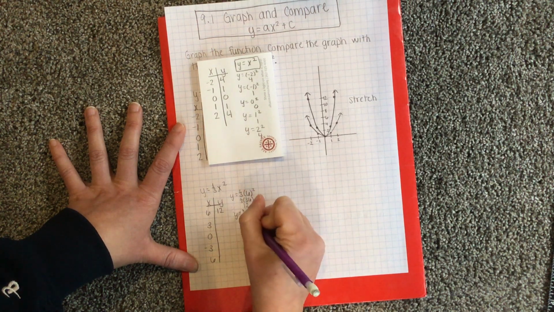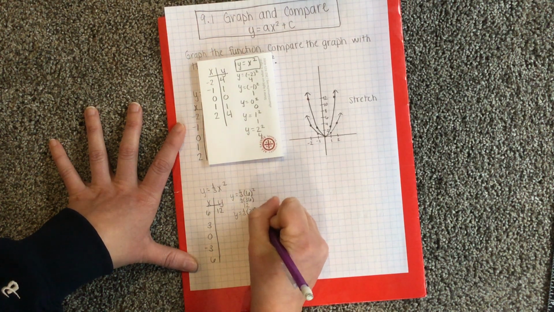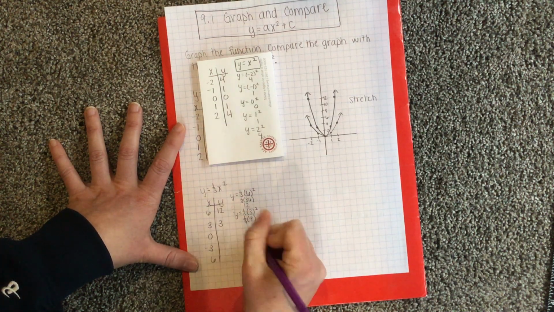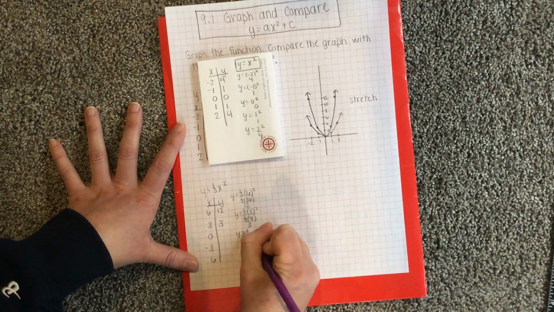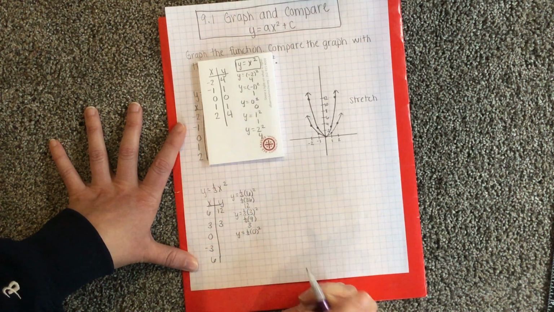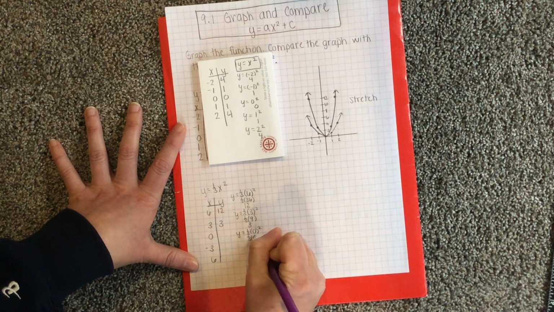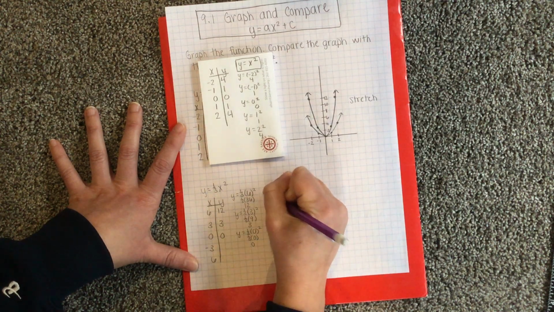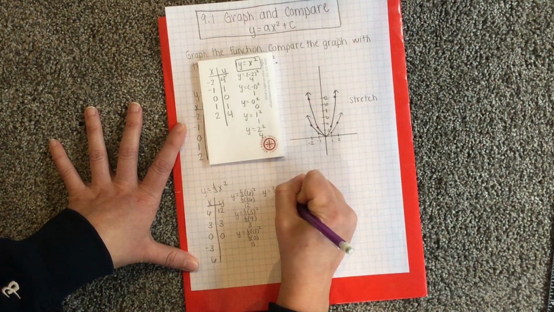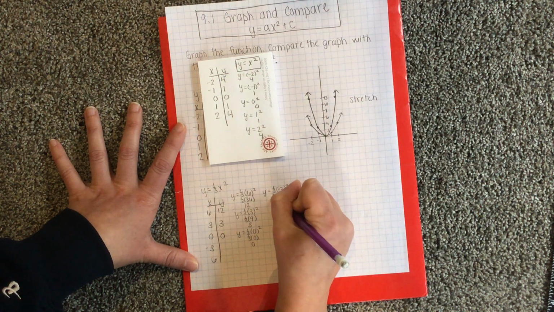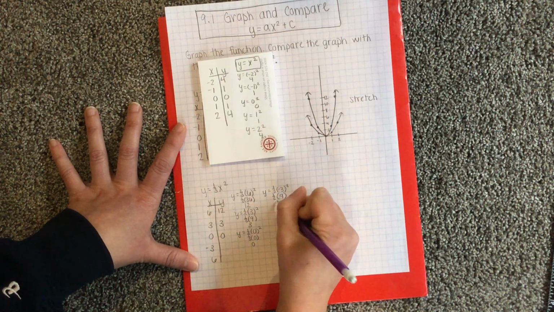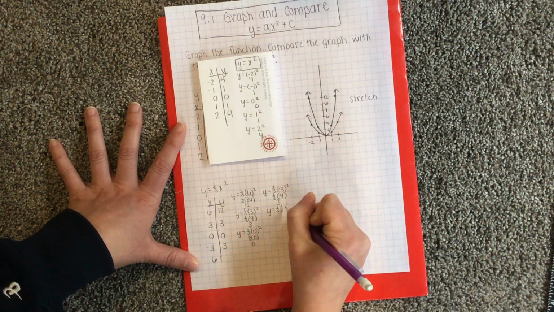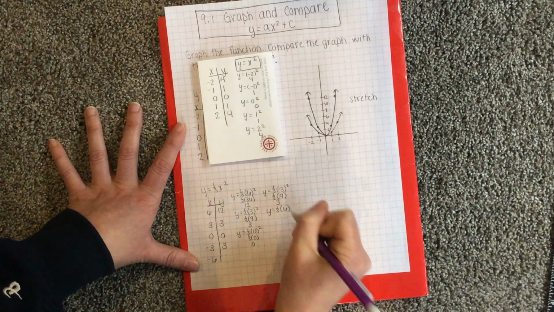Okay, now I'm going to plug in 3. 3 times 3 is 9. 9 divided by 3 is 3. 0 times 0 is 0. A third times 0, or 0 divided by 3. And last one. Oops, this should be a negative.